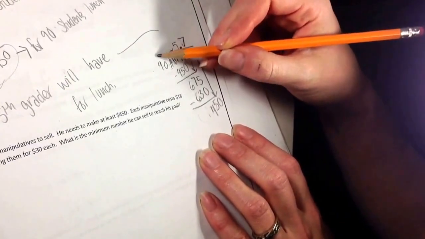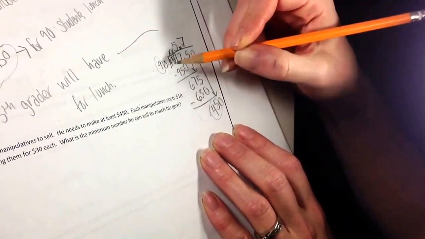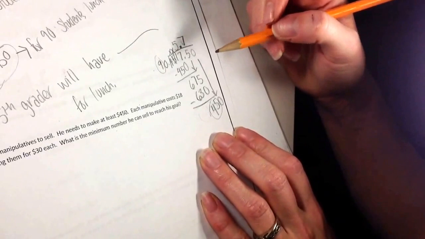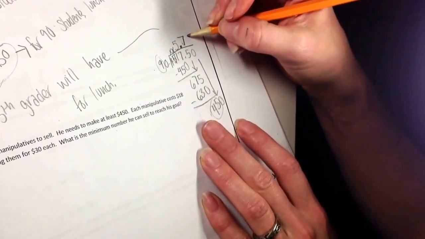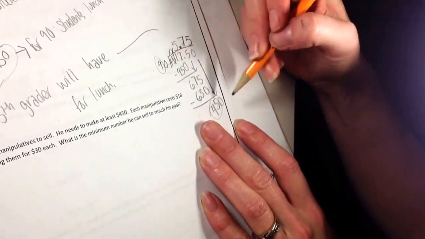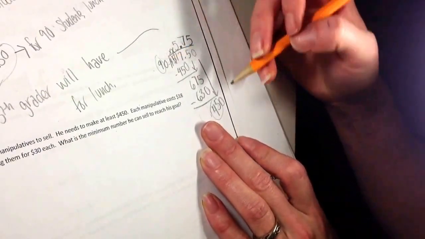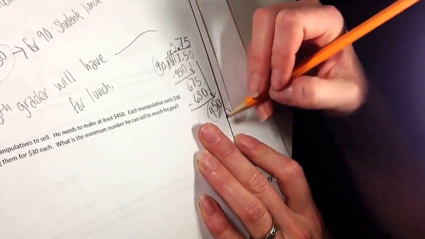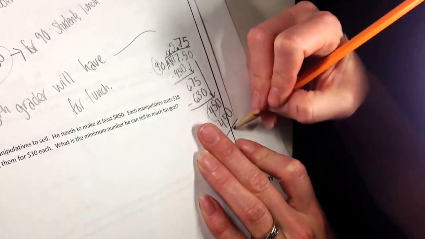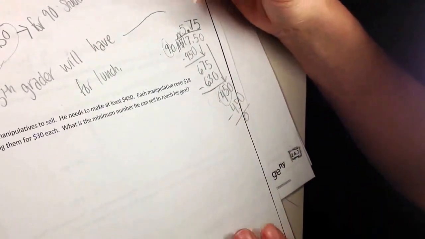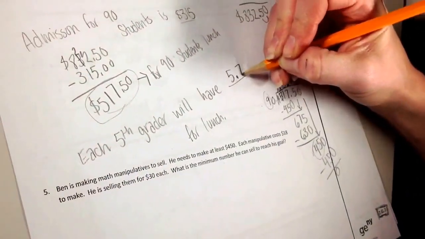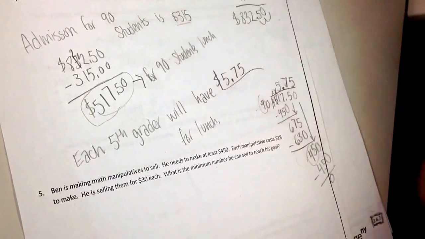This is kind of nice because I see a basic fact in here. I see a 9 and a 45, and I know that 9 goes into 45 5 times, and I know these zeros will cancel out. So 5 times 0 is 0. 5 times 9 is 45. Okay, so I know that each fifth grader will have $5.75 to spend on lunch.